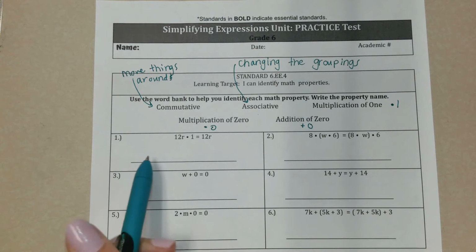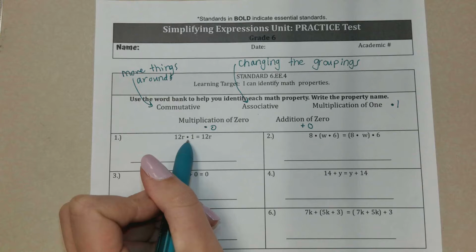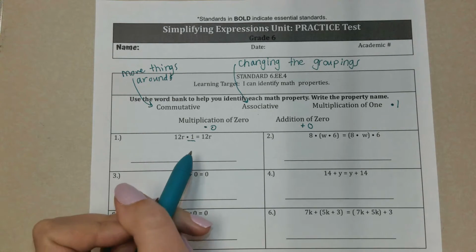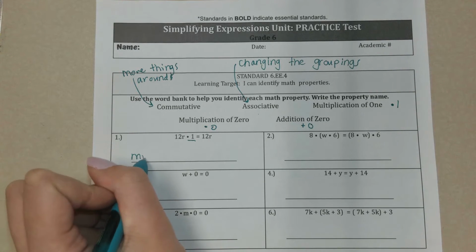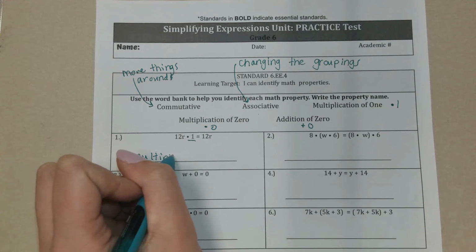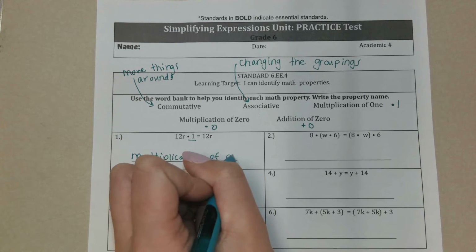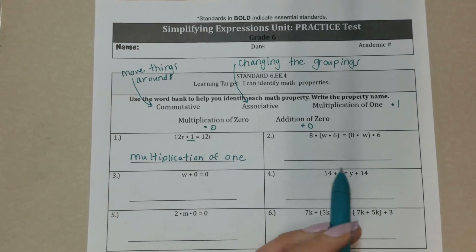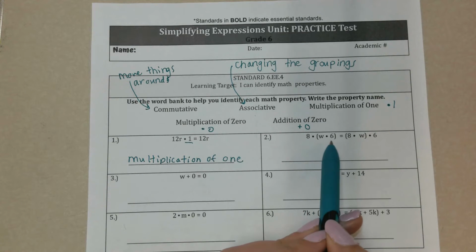So number 1, I'm going to look. I have 12r times 1 equals 12r. Well, I have this times 1. So multiplication of 1, because I am timesing by 1. Multiplication of 1. Okay? And number 2, I have 8 times the group of w times 6.